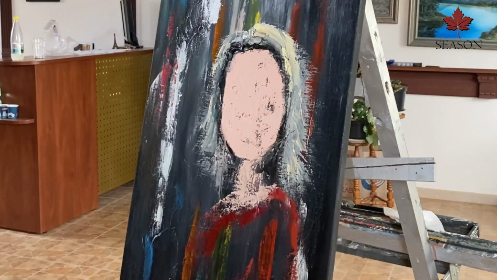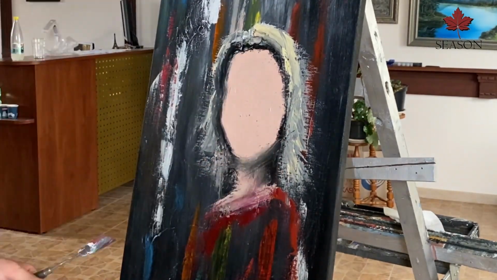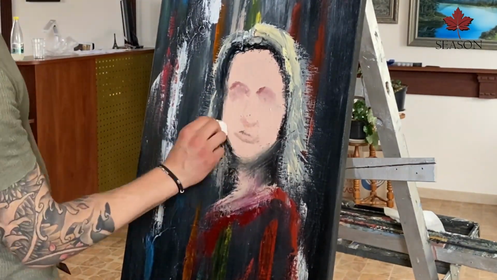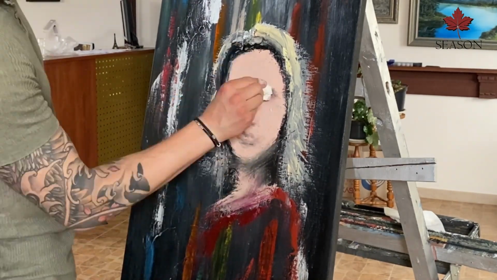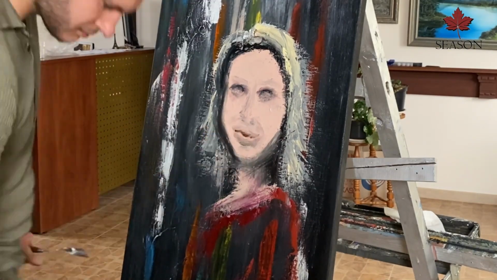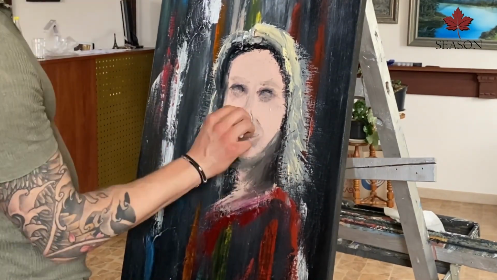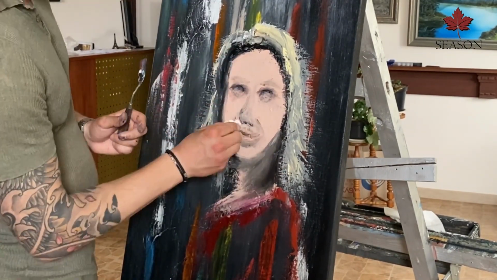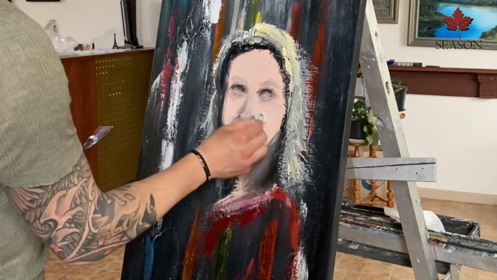As you can see, I start this picture with the portrait of the girl. Also, the main objects in this picture will be the Burj Khalifa, a mosque and the sun. But for now, back to the portrait. I started to form the main objects of the face: the eyes, nose and lips.